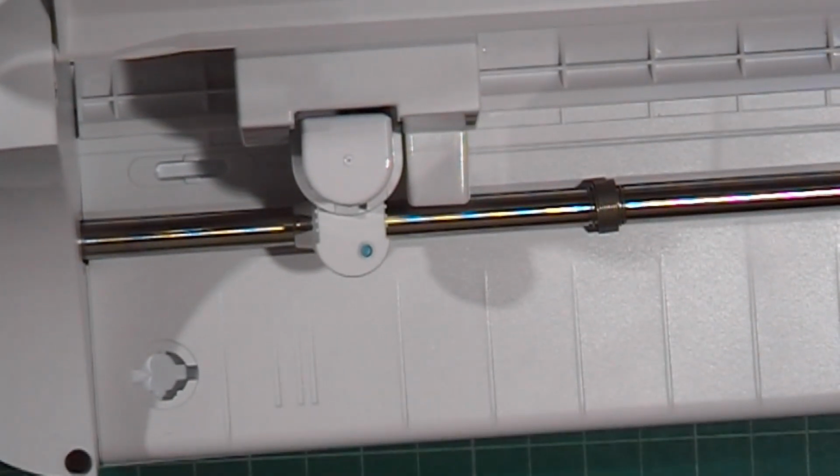Okay, and I don't know how well this is going to show up, but there are 3 lines here. There's one right here, one right here, and one right here. And so we are going to line up the left side of our mat against this far left line right here.